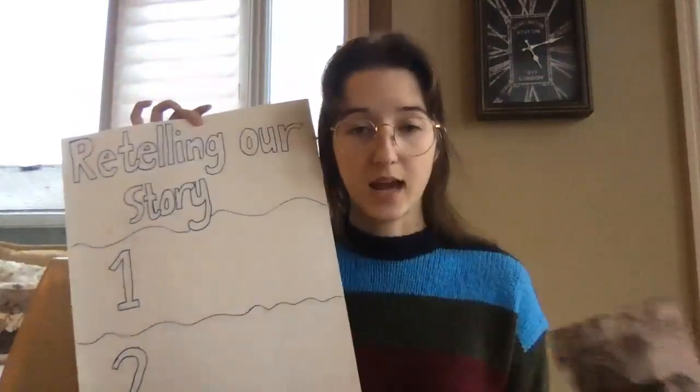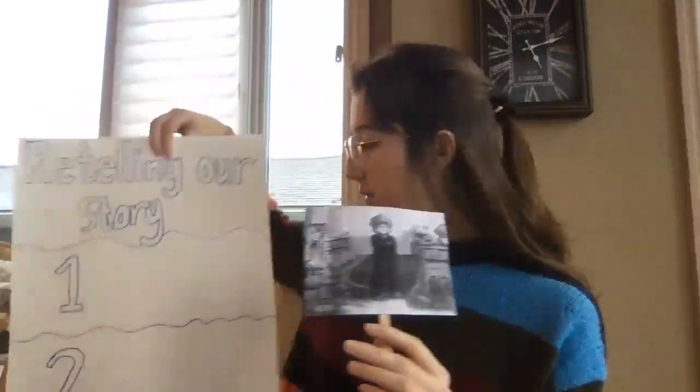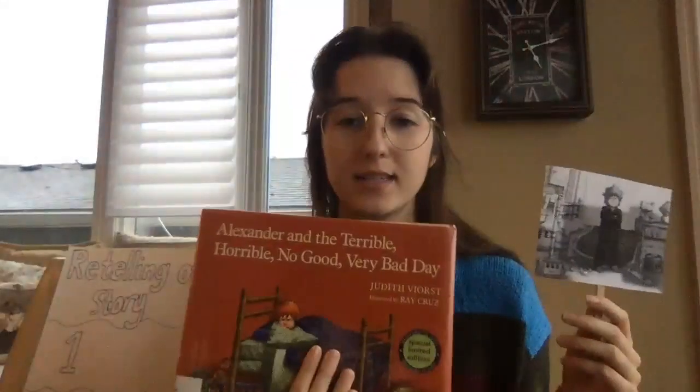Since I have the first scene in the book, we would look in the book and see if that is actually the first scene and if I'm correct. And then I would explain what was happening in this first scene.